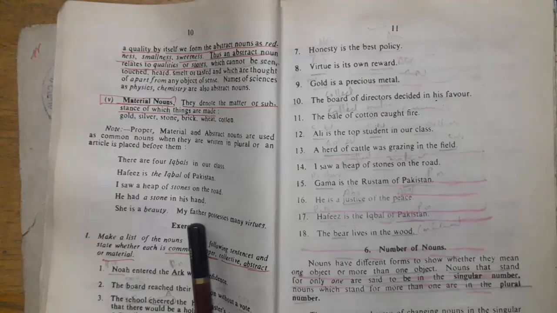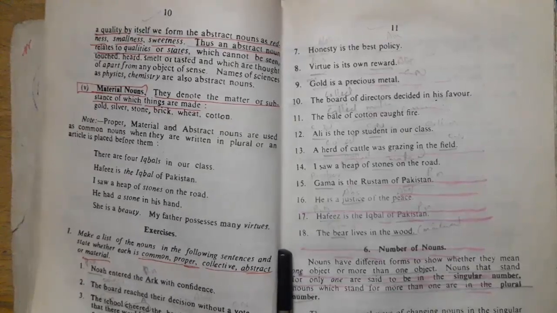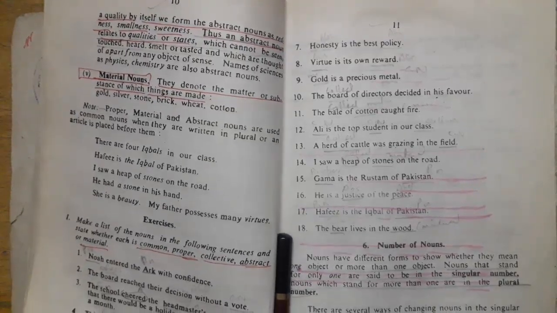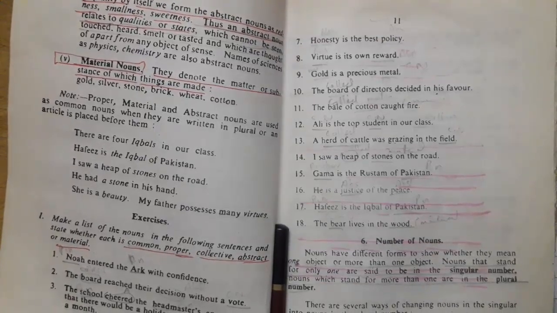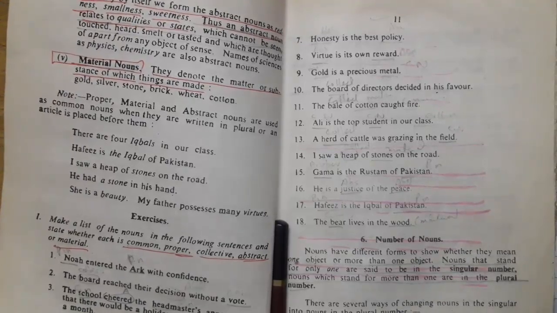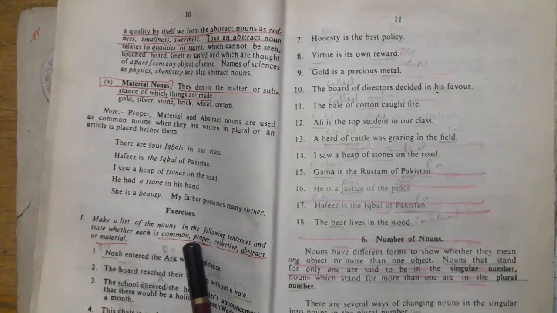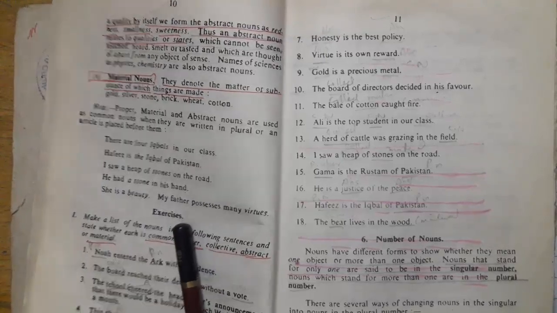We can just feel the quality. For example, sweetness, kindness, cruelty, or beauty. We can never touch kindness, we can only feel it. We can never touch cruelty, but we can feel kindness and cruelty. We can never touch the ugliness or beauty of a thing, but we can only feel. So all these kinds of things which we can only feel, but can't touch, are called abstract nouns.